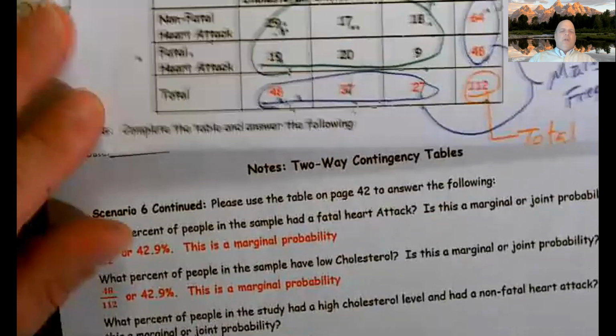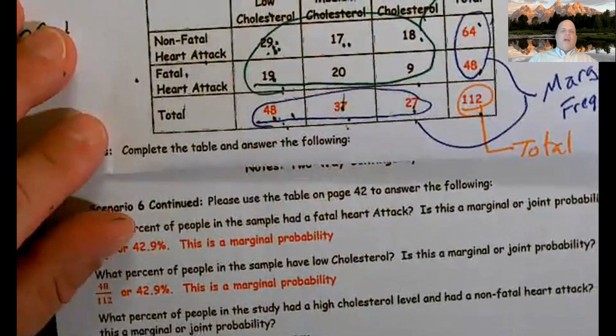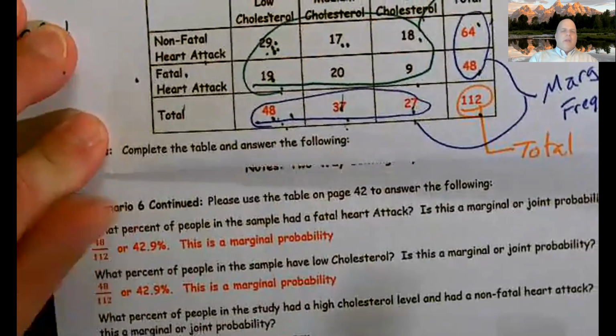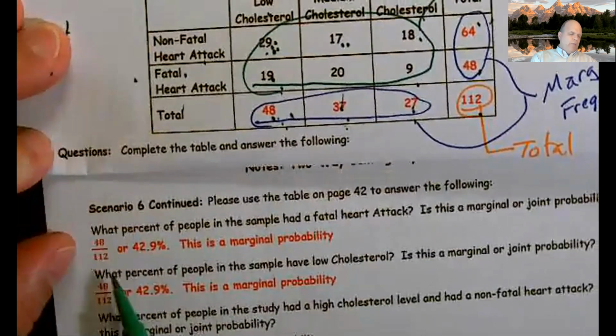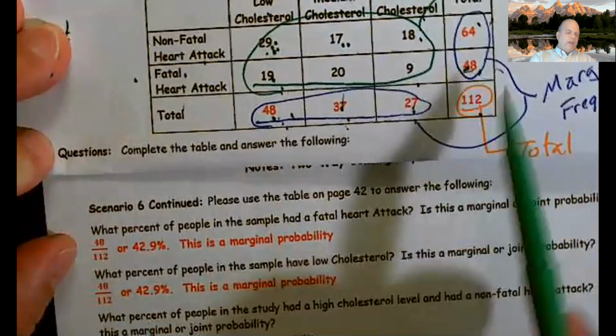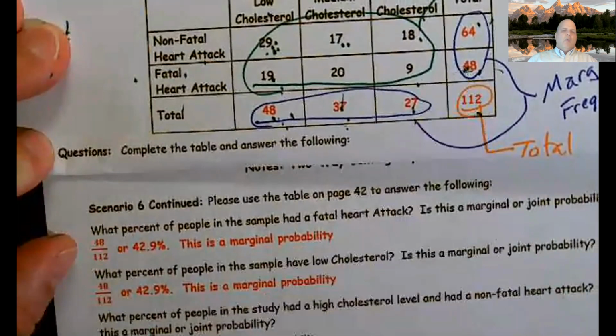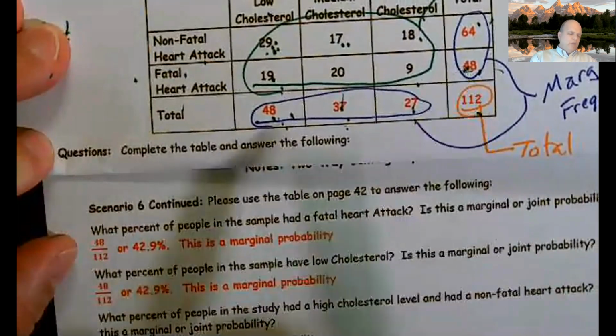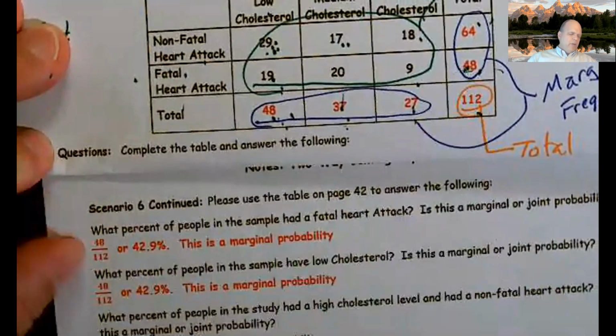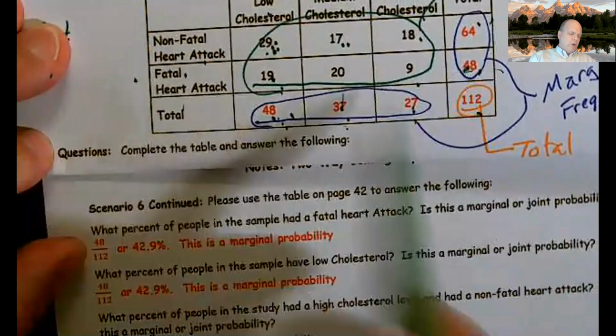What percent of the people in the sample had a fatal heart attack? Well, that's going to be 48 out of 112. The 48 fatal heart attacks out of the total population. What percent of the people in the sample have low cholesterol? Well, that's also 48 out of 112. Those are marginal probabilities because they're dealing with the values from the margin.